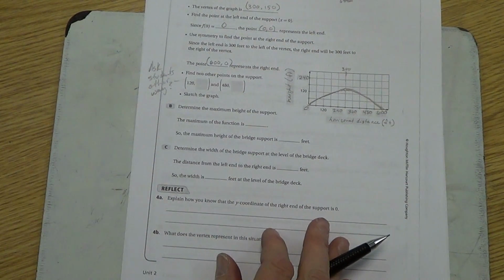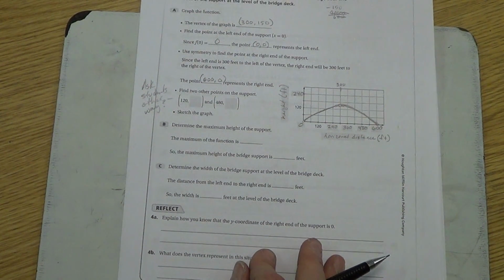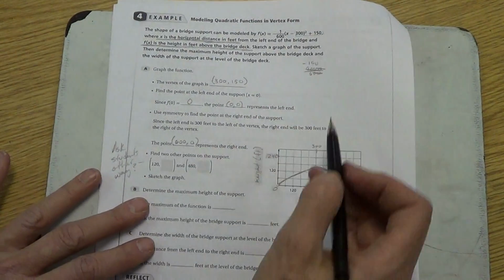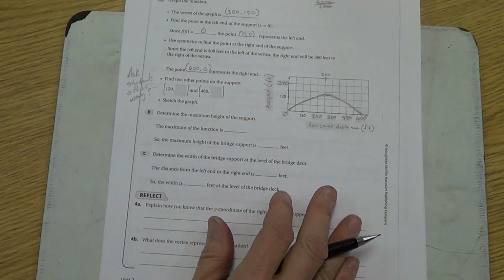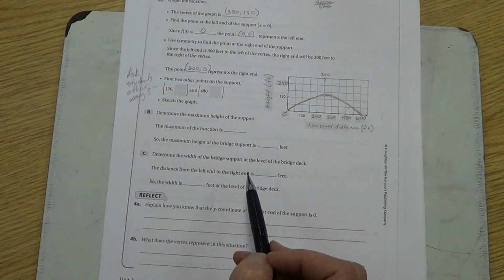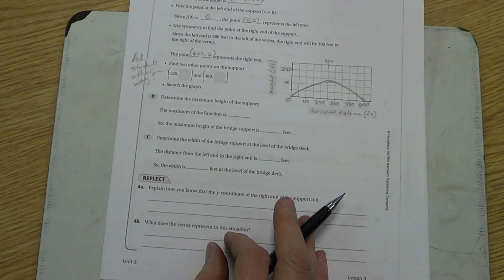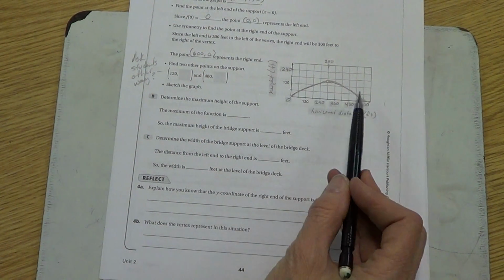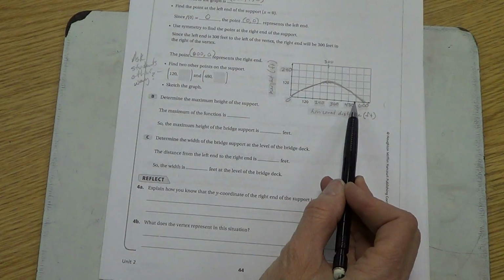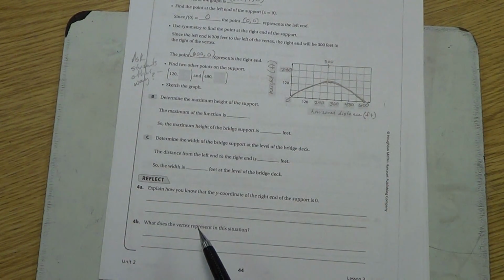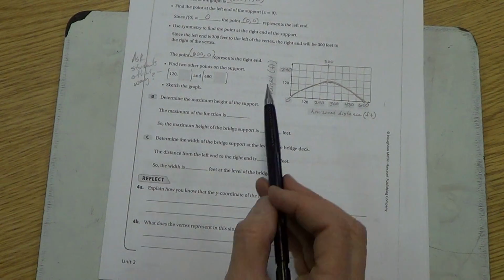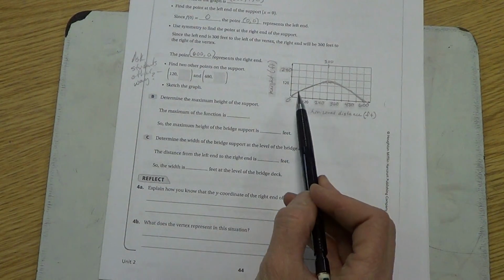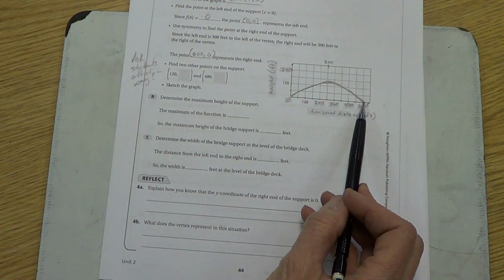Okay, determine the maximum height of the support. The maximum height of the function would be at your vertex. That's your maximum. So that would be at 150. So the maximum height of the bridge support is 150 feet. Determine the width of the bridge support at the level of bridge deck. Well, how can you find the width here? You explain that and give me the answer. Explain how you know that the y-coordinate of the right end of the support is 0. Okay, and it has to do with the symmetry. They're just asking, how do you know this is at 0?